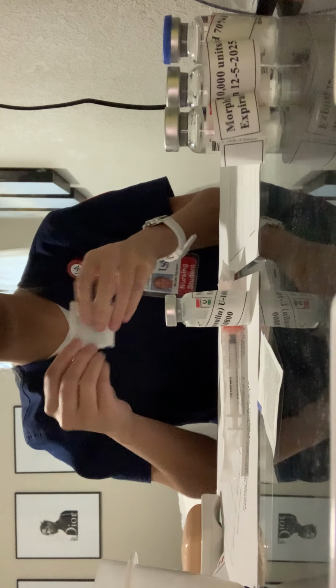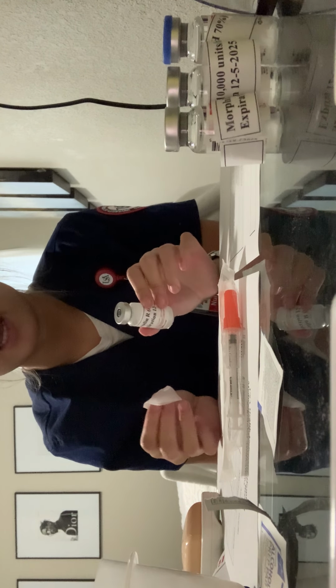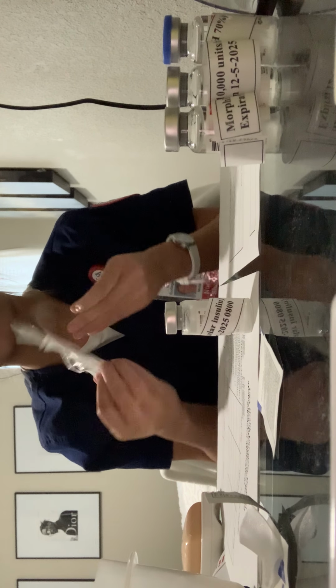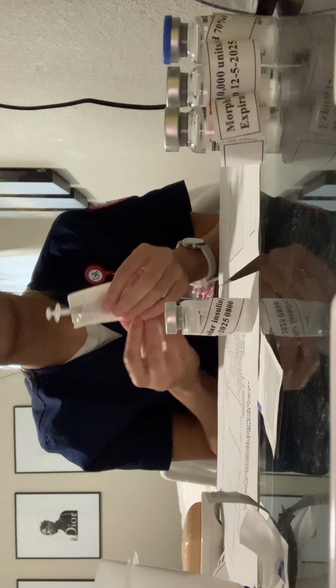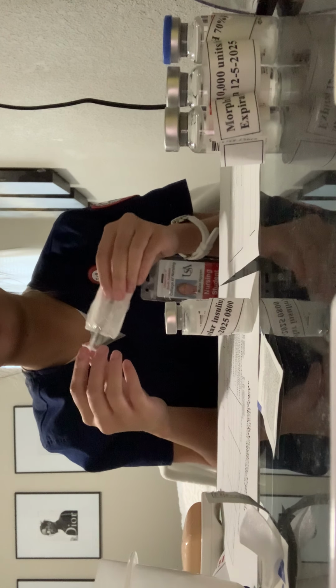So I'm going to prepare my medication, get my alcohol prep pad, and I'm going to be wiping the top of my vial, and I'm doing circular motions outwards like that. And I'm going to be getting my syringe out. I still have to be sterile later.